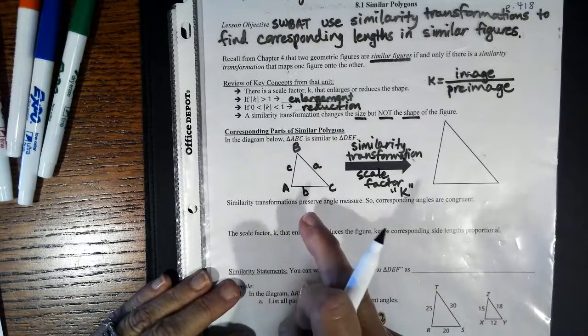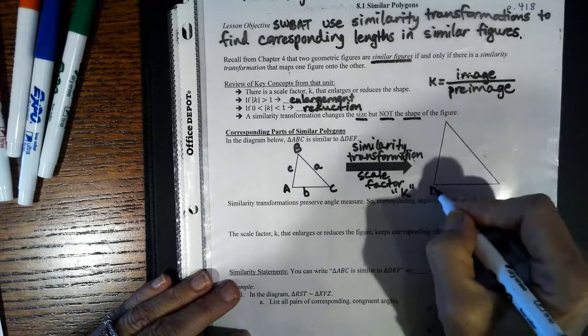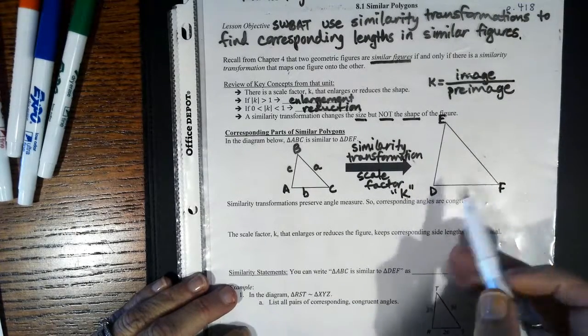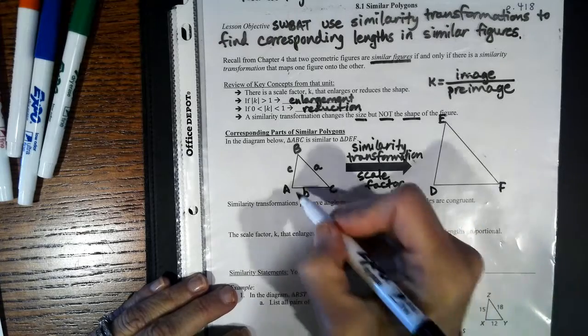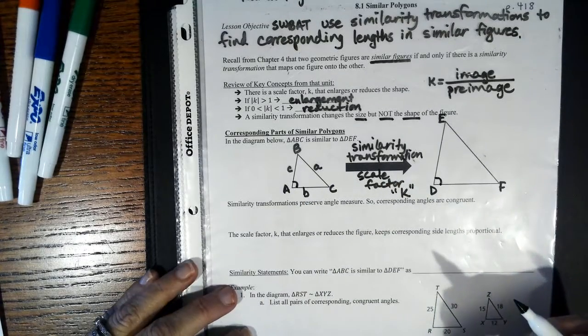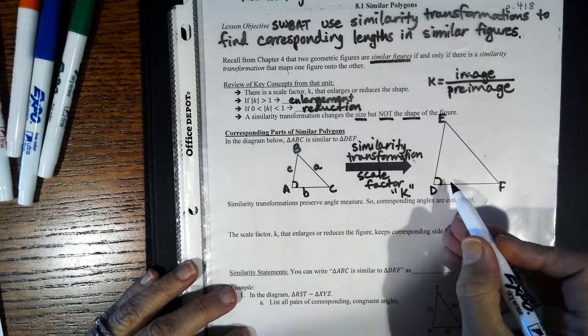And if I take this figure and I map it onto this figure, it's the same shape, different size. Clearly that's bigger. Angle A will correspond to angle D, so those are the same size.